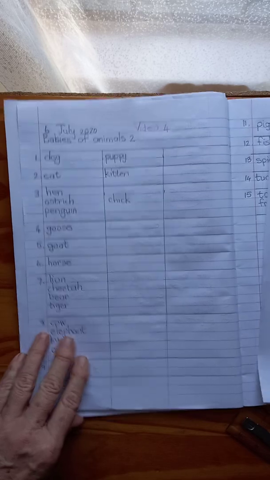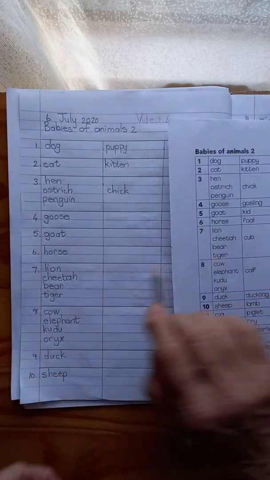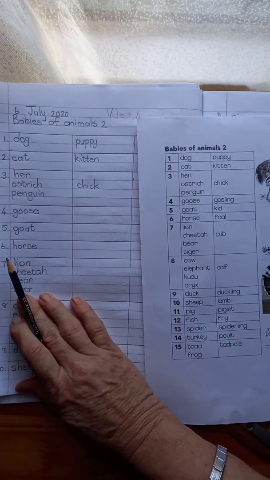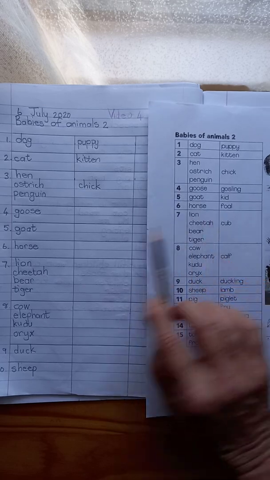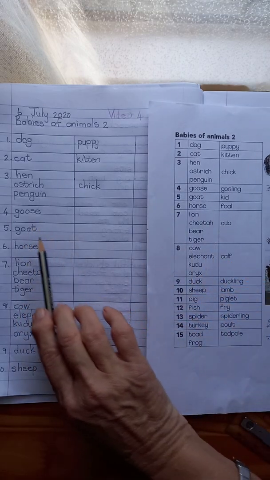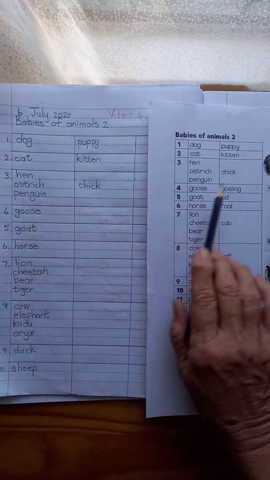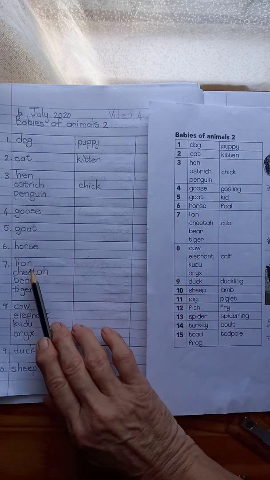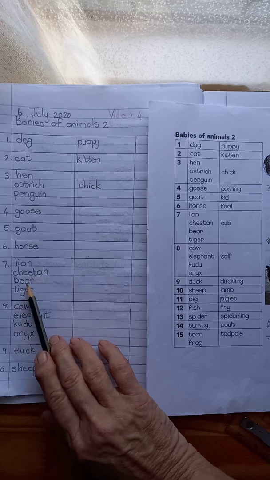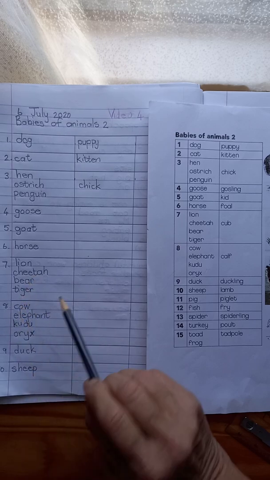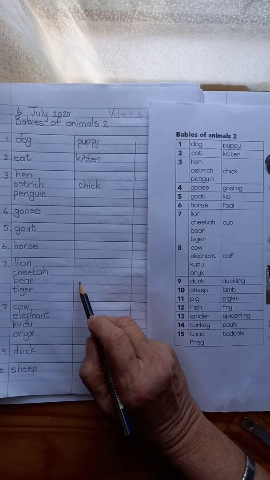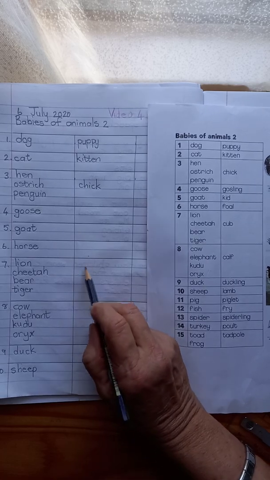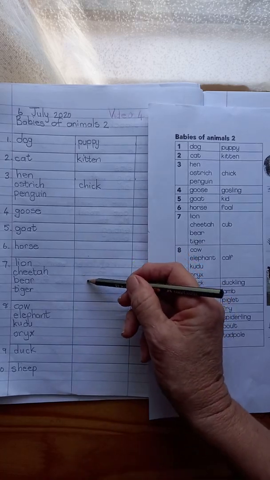Okay, then you carry on with goose, goat, let me see, there. Goose, gosling, goat, kid, horse, foal, lion or cub, cheetah cub, bear cub, tiger cub. You can write it here in the middle, either there, or on top, or you can write cub at all of them.